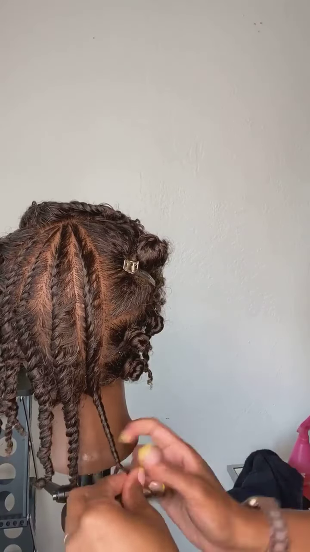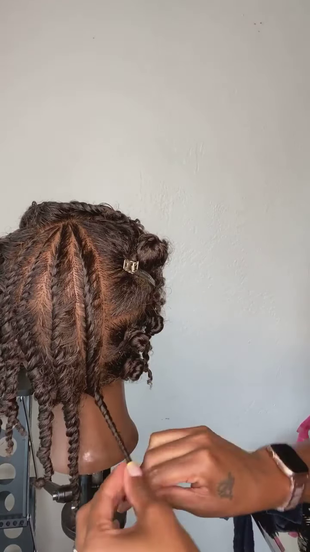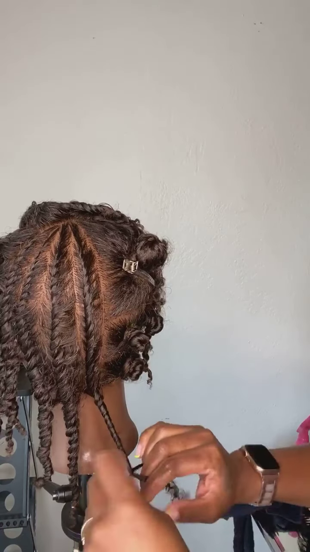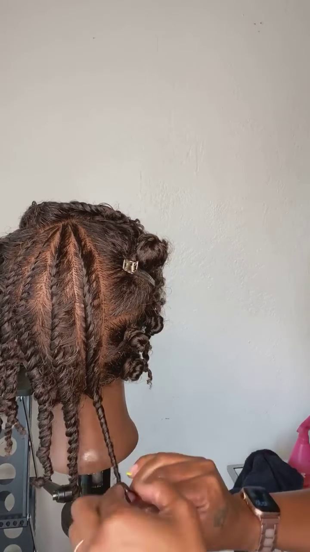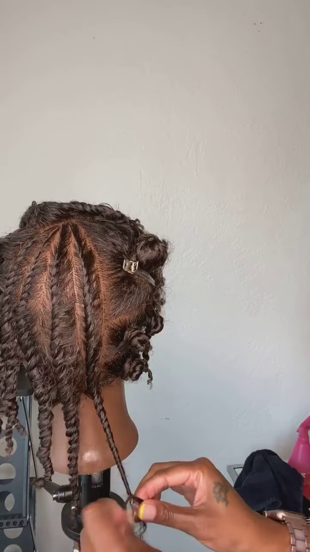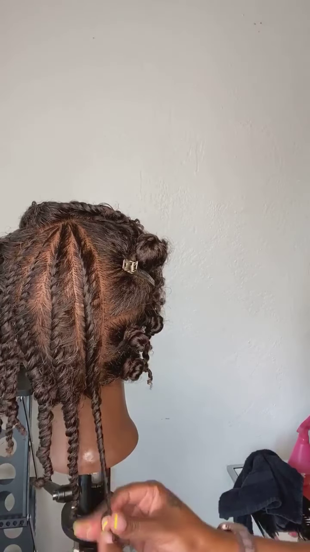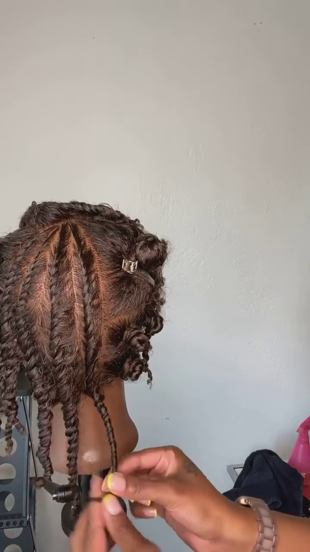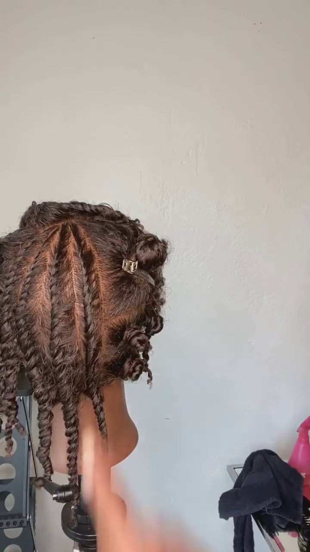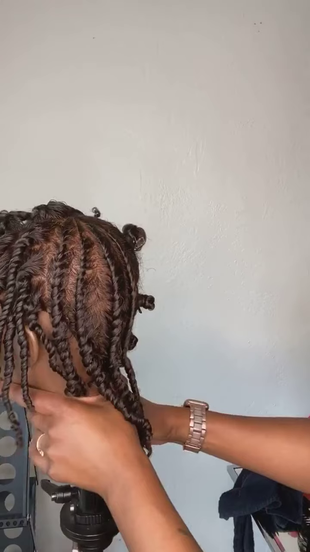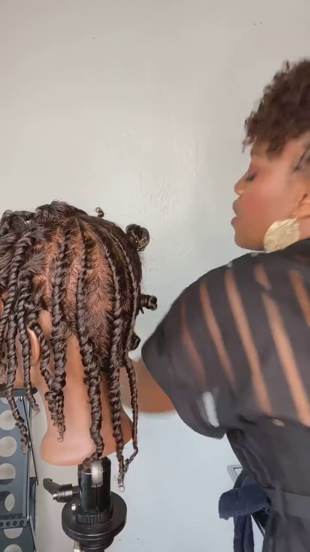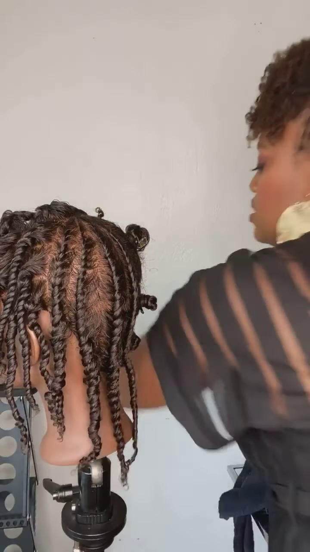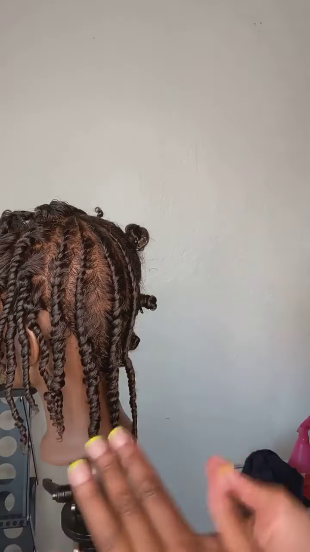All right, so we're just gonna continue. I'm going back to that 3-strand twist that we just did, all the way through to the ends. When it starts to get tapered, then you can go back and finish off with the 2-strand. Pretty easy once you get the hang of it. So nice and clean, okay? So once again, a little bit of oil in the hands. I'm gonna show you how to take these apart.